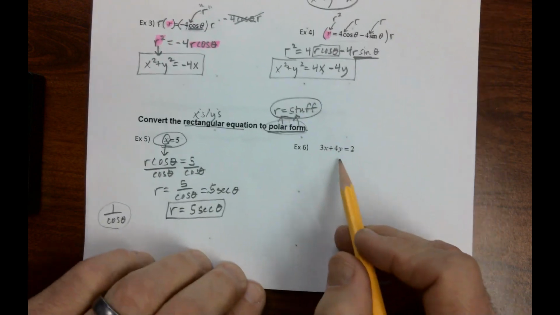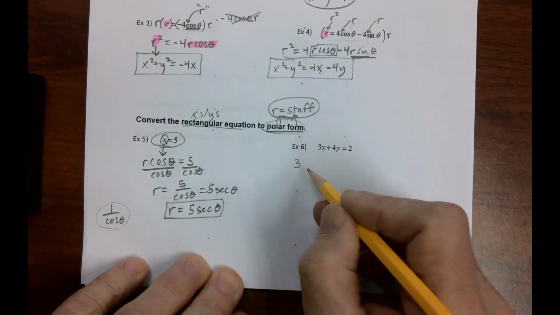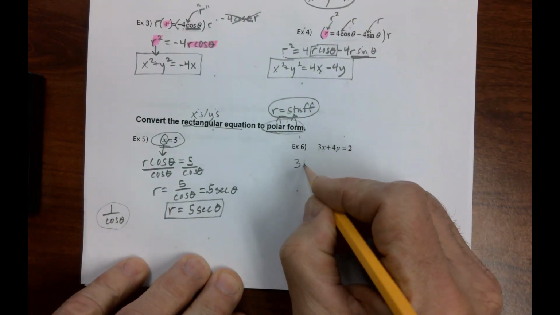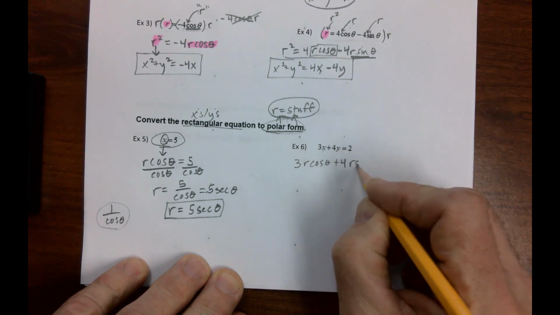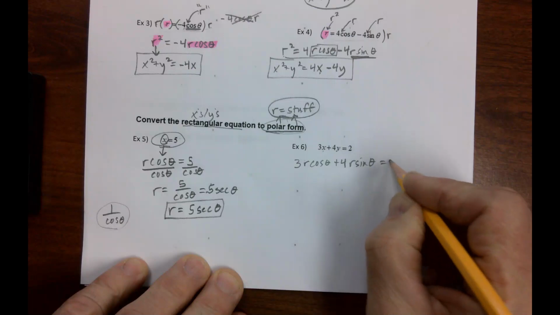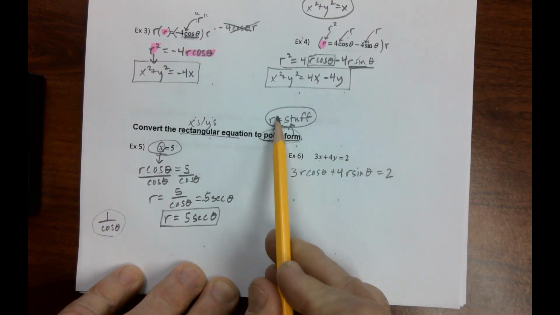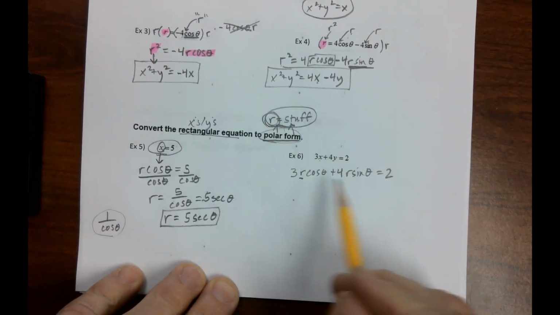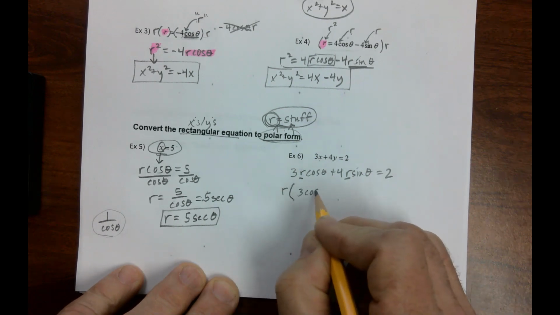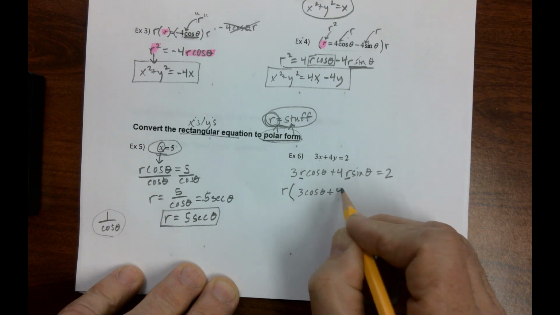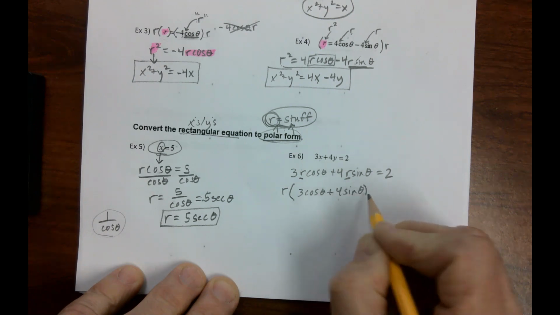Let's go to here. Well, x. What's x? X is r cosine theta. What's y? R sine theta equals 2. Don't forget, we got to solve for r. Look at this. This has an r, this has an r. Take an r out. 3 cosine theta plus 4 sine theta equals 2.